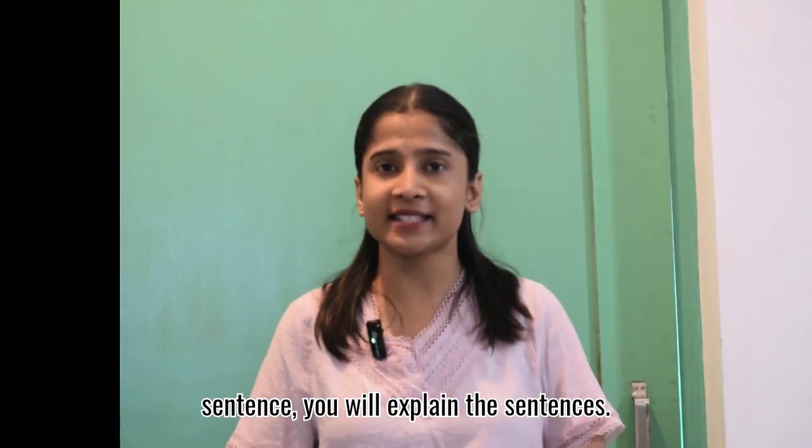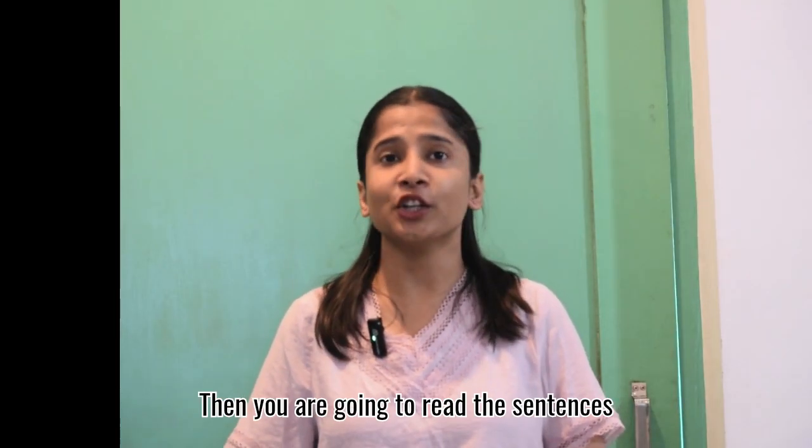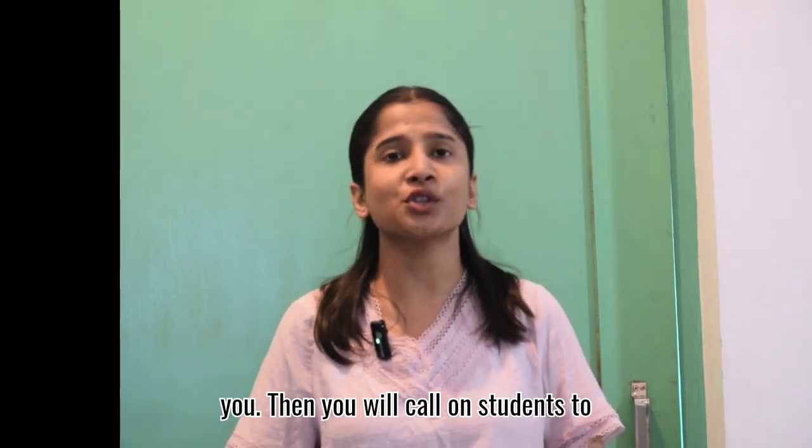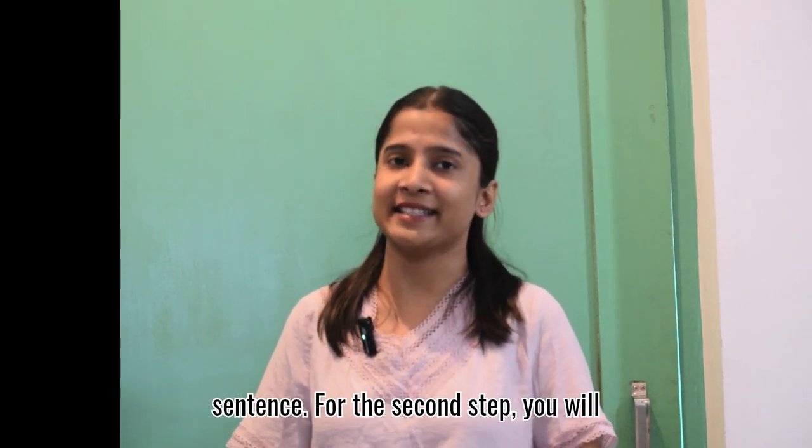After writing each sentence, you will explain the sentences. Then you are going to read the sentences aloud and ask the class to repeat after you. Then you will call on students to explain the meaning of the sentences, making sure that they understand each sentence.